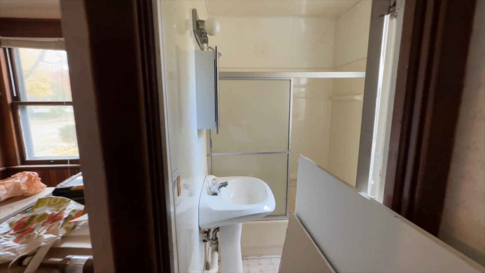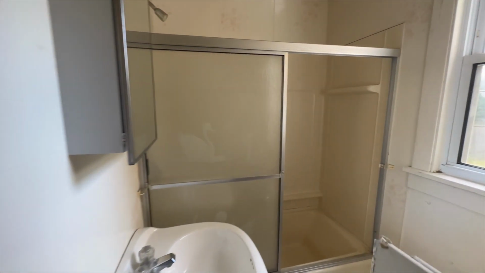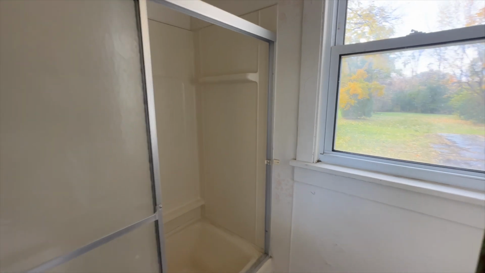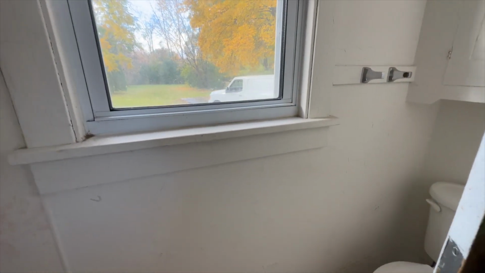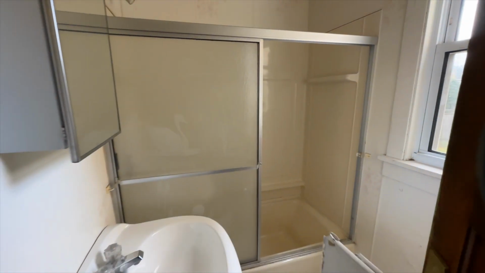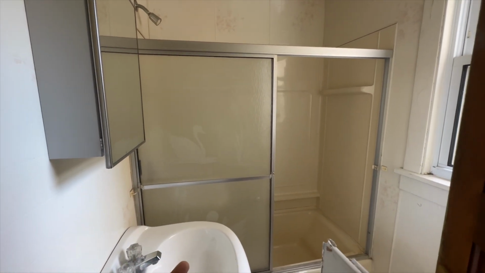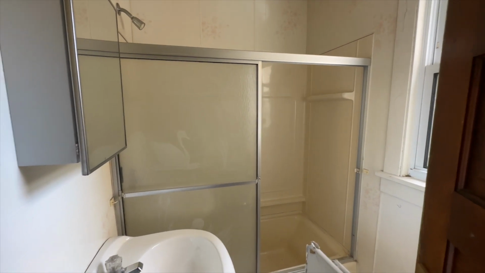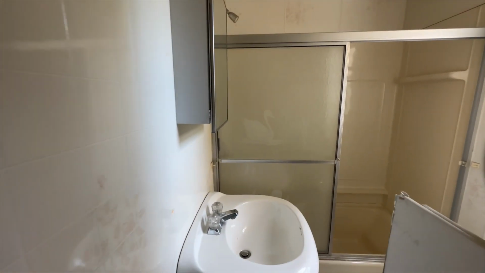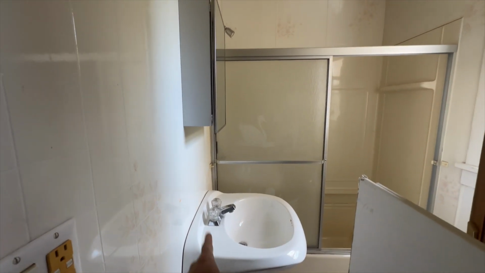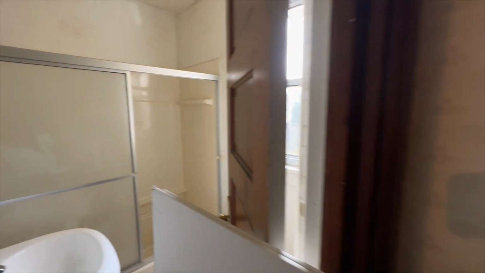Here you have a full bathroom with the sink, bathtub, and the toilet in the back here. The bathtub, probably we're gonna keep. We'll try to clean it very well. If it's okay, we're gonna keep it. Otherwise, we're gonna change it. The sink, we're gonna change it. We're gonna put a vanity cabinet. And we obviously also change the toilet, so they can have a new toilet.